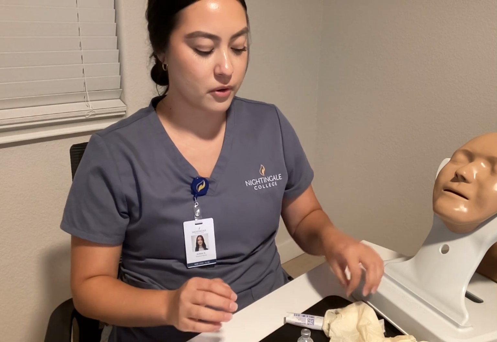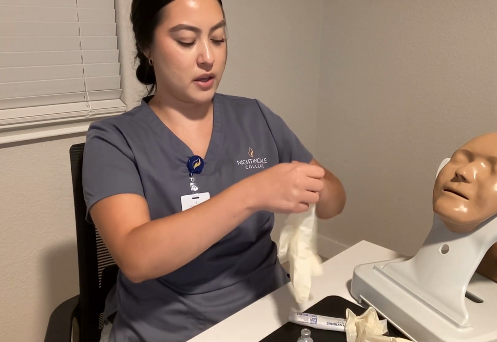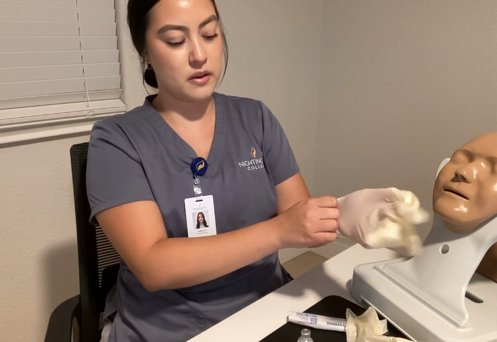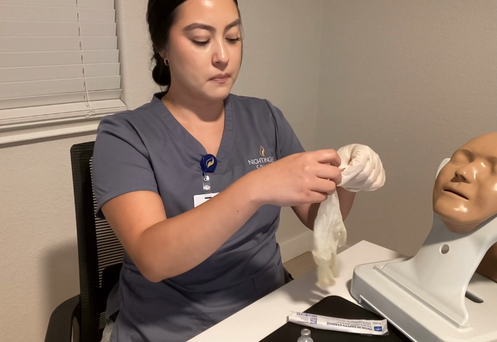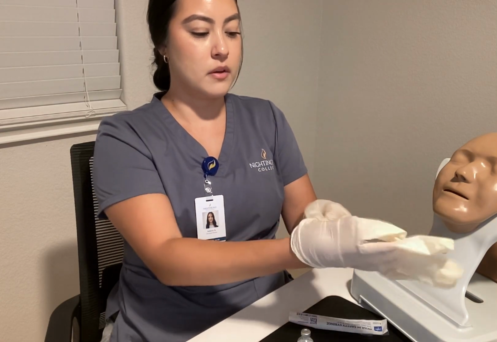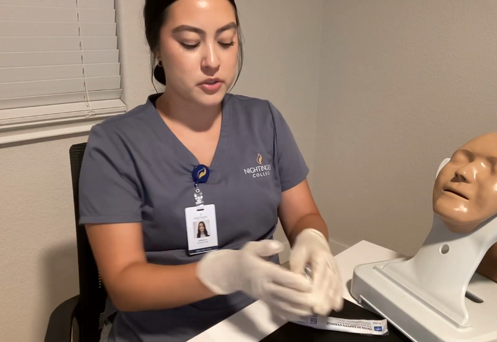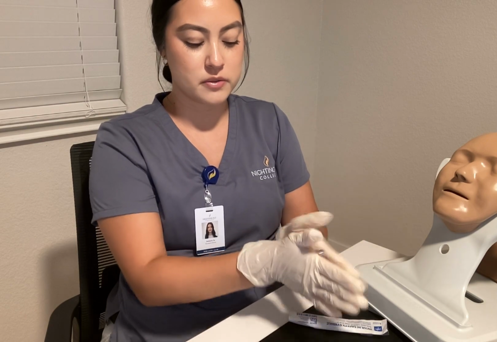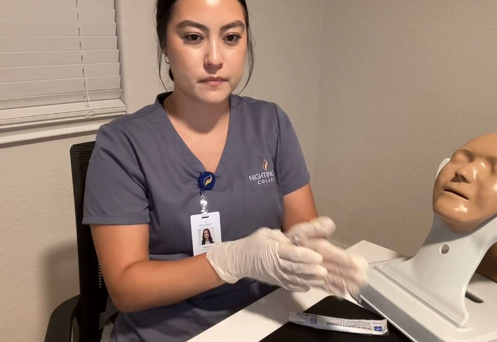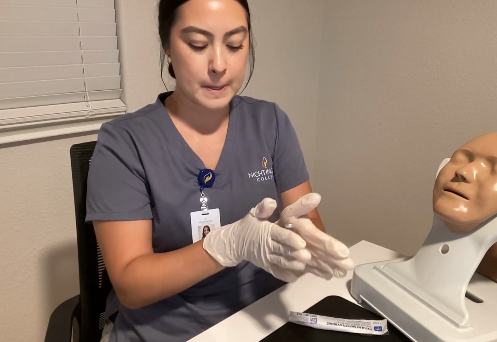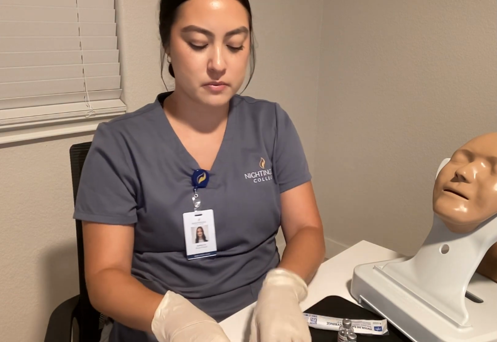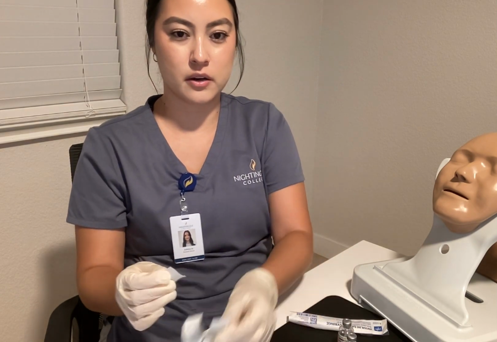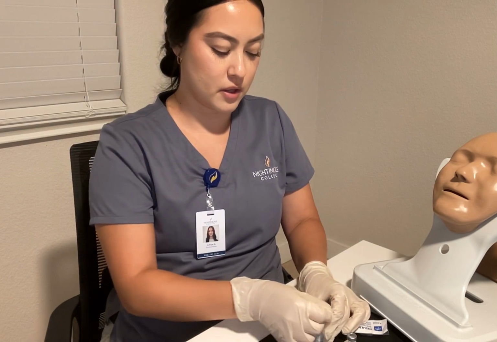So before we go ahead and get started, we're going to don gloves. And we're just going to roll our vials. After this, we're going to go ahead and clean our vials with the alcohol pad.